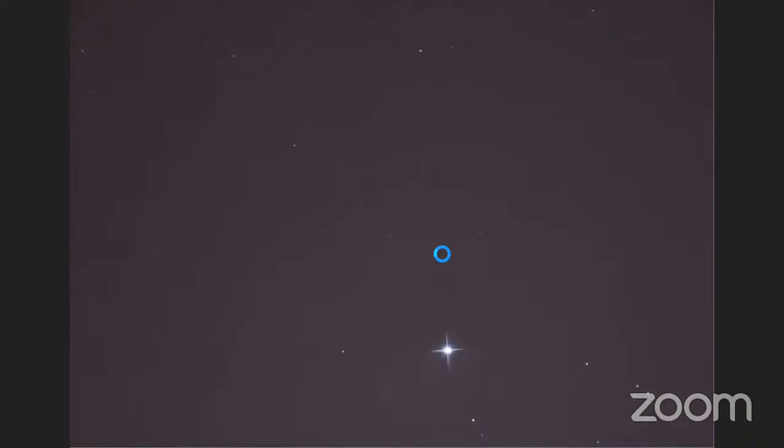These are the stars. I hope you can see this. These are the three stars that I was talking about, Alcor and Mizar. Now you see star 1, star 2, star 3.